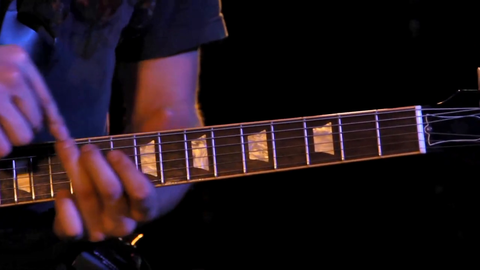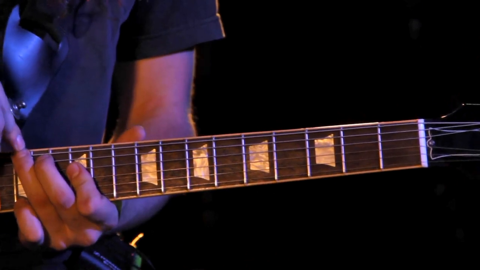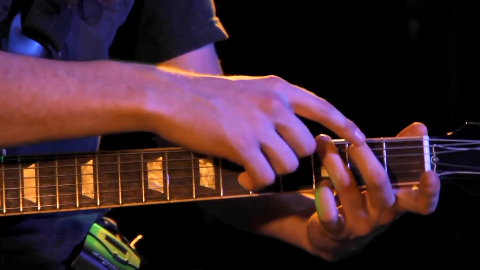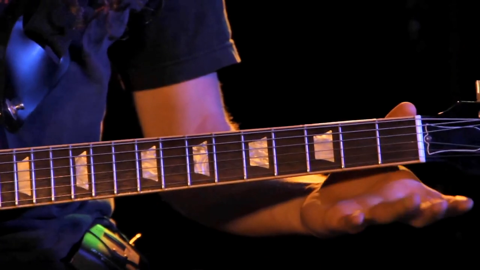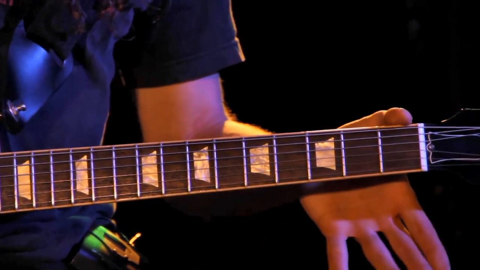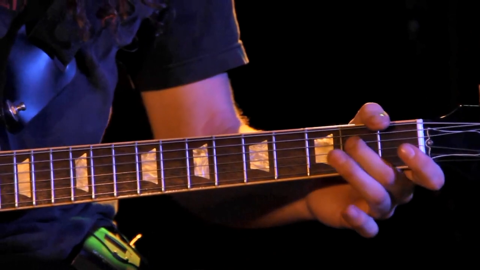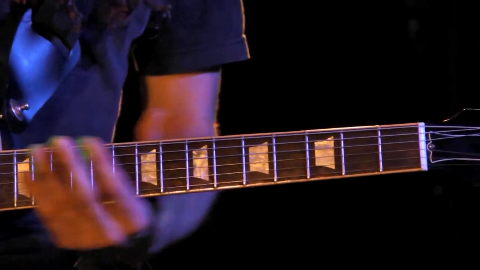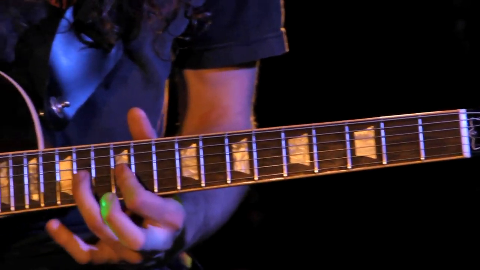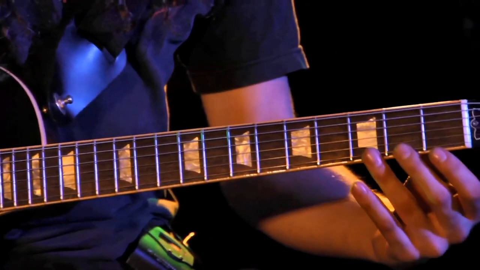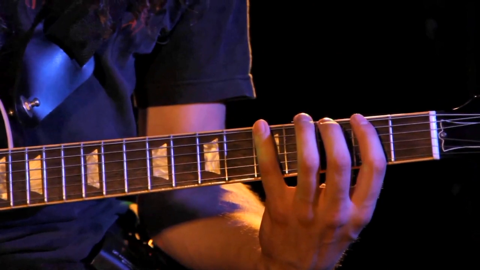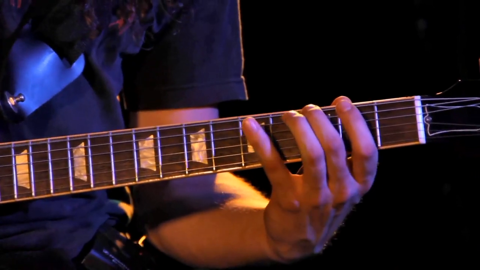We want this note to be on a G. We can either do that on the 15th fret or down here with the open strings. Okay, so the G shape is going to be now here and up here. Now the G shape is here, the E shape will lie right next to it, where it finishes off.